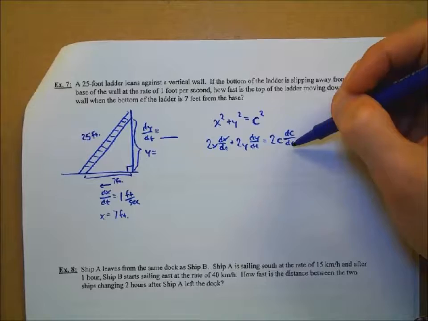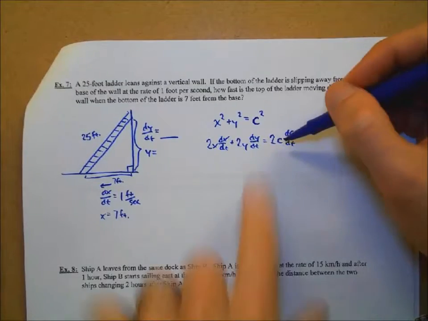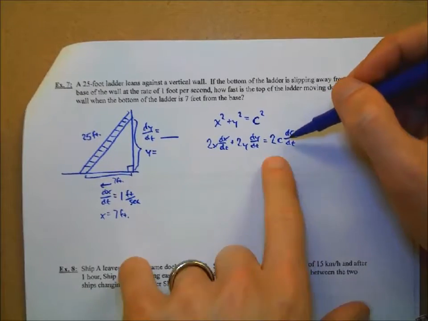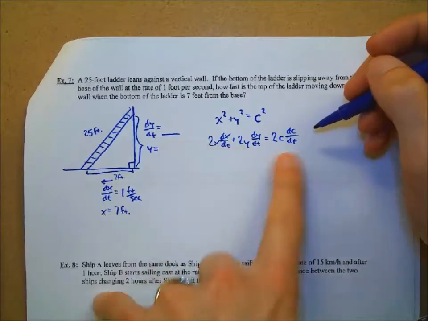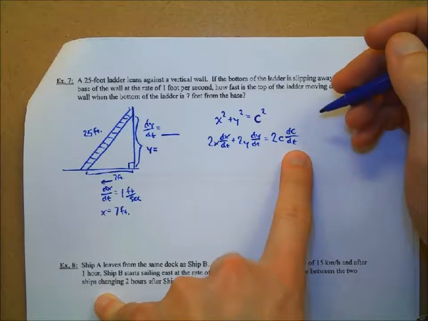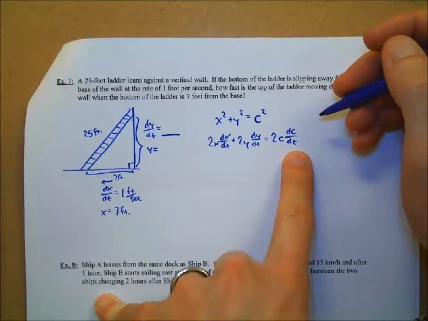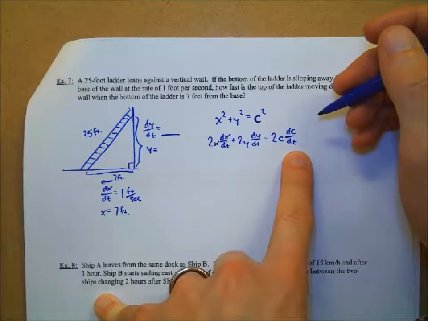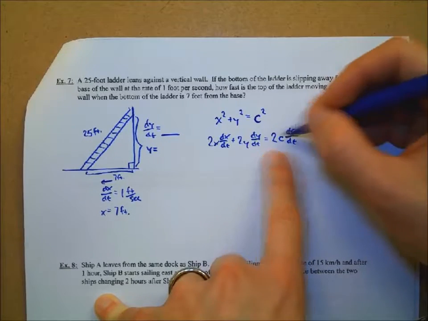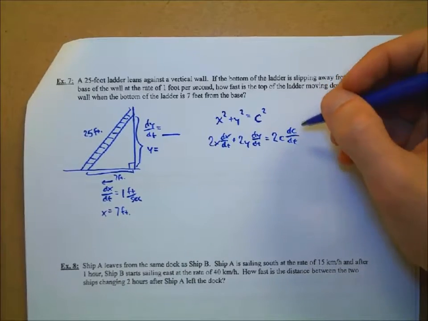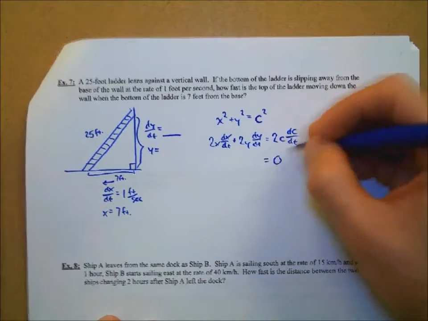Now, with this relationship, again, we'll get to the left-hand side in just a second. But the right-hand side here, what is c's value? 25, right? It's the length of the ladder. What would dc/dt be here? 0, because is the ladder's length changing? No, it's not. So dc/dt is 0, which means this whole quantity would still end up being 0 anyway, because the ladder's length is not changing at all.